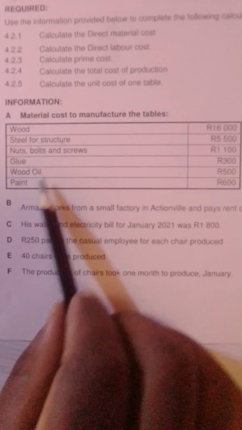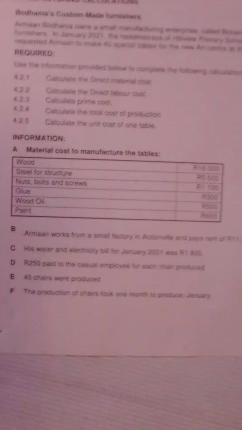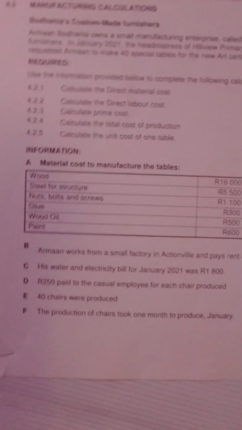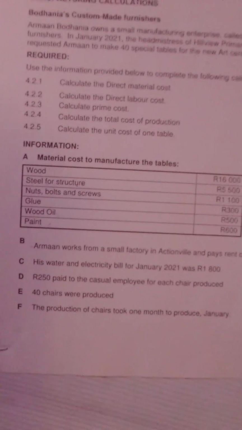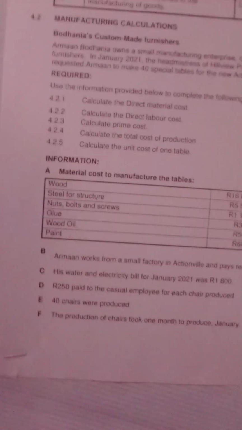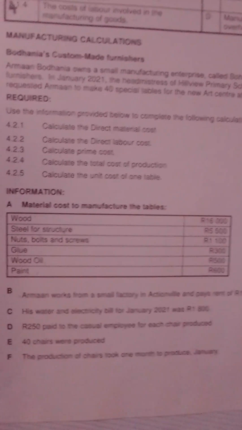I know somebody is saying, what about the nuts, the bolts and the screws, the glue and the paint? All these are also part of the materials, but they are very much insignificant. We cannot say that because we do not have these, the table cannot be in existence. The key things needed to make a table are the wood and the steel for the structure. These ones are also needed, but they are very much insignificant. So we consider them to be indirect materials. We record them under the factory overhead costs.